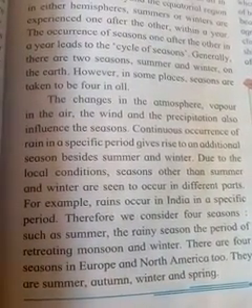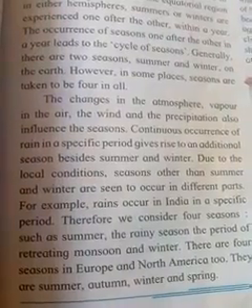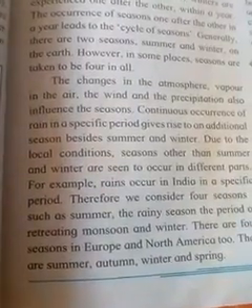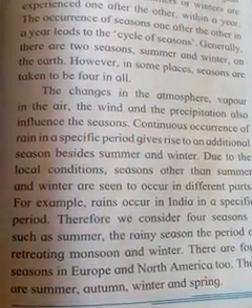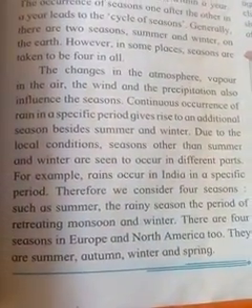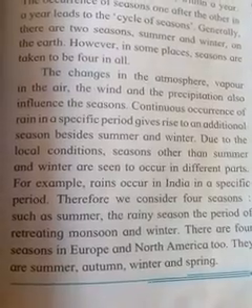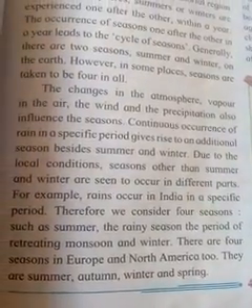Therefore we consider the four seasons. That means the seasons which are dependent on the rain. Here is one example: in India, rain occurs in a specific period, and because of this we consider the four seasons. There are four seasons in Europe and North America also: summer, autumn, winter and spring. That means the seasons are divided into summer, autumn, winter and spring.